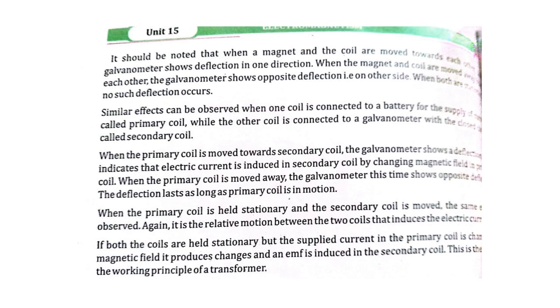Similarly, these kinds of effects can be observed when one coil is connected to the battery of a power supply. We call this coil the primary coil, while the other coil, connected to a galvanometer in a closed loop, is known as the secondary coil. When the primary coil is moved towards the secondary coil, the galvanometer shows a deflection that indicates the presence of an electric current. That current is an induced current in the secondary coil, produced by the changing magnetic field of the primary coil.